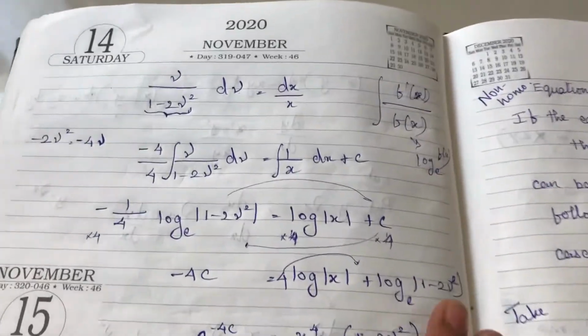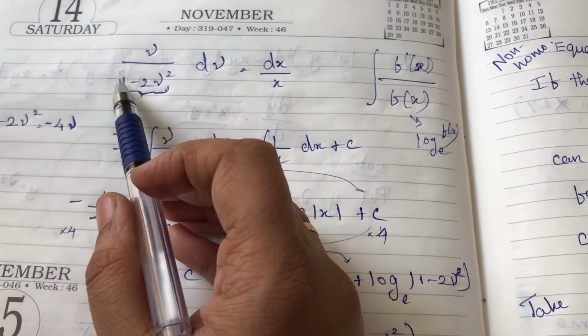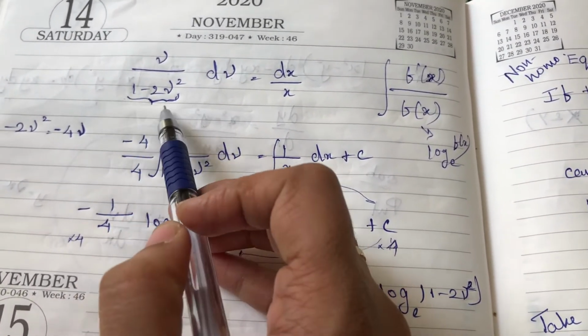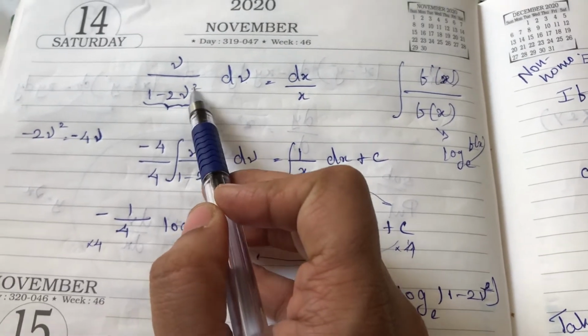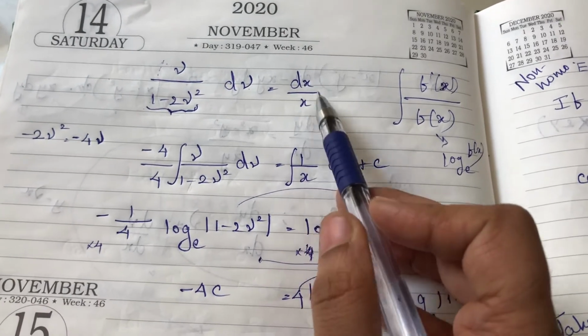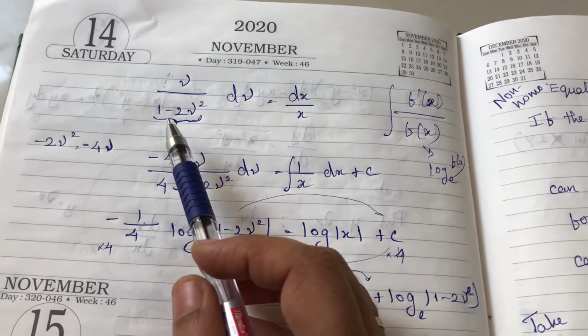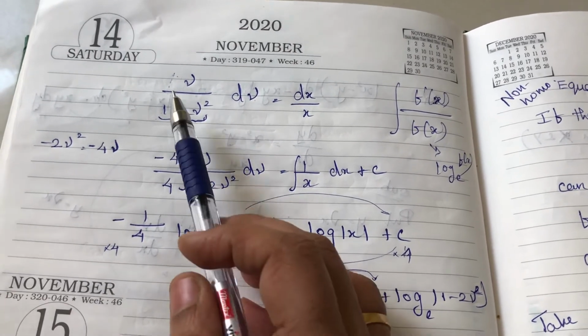This is the formula for integration, right? So you can see here this term will become 0 if I differentiate it, and this term will become 4 mu, so I need to add 4 here, and if I differentiate x it will become 1. So what I am going to do is add 4 here.